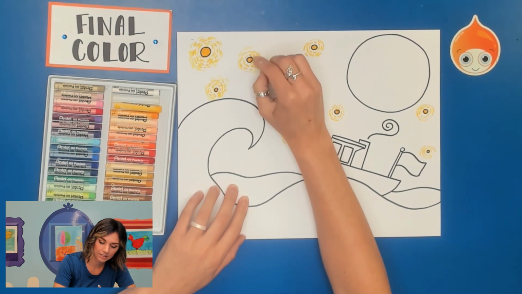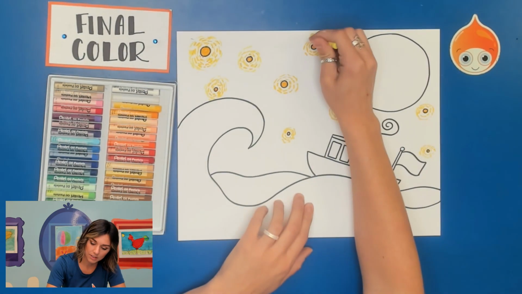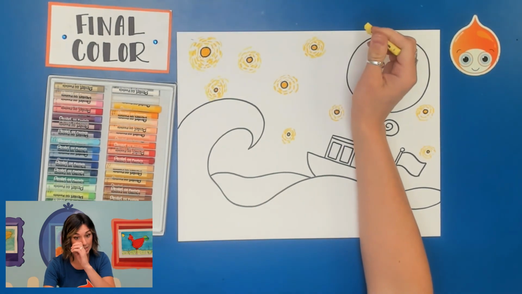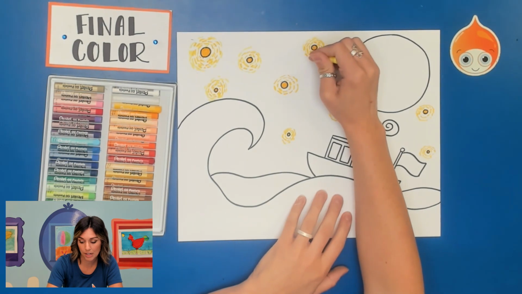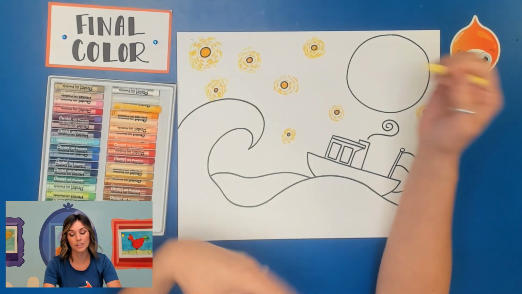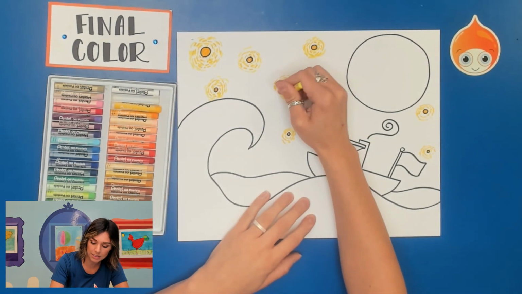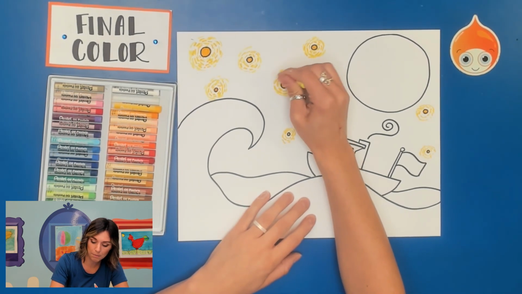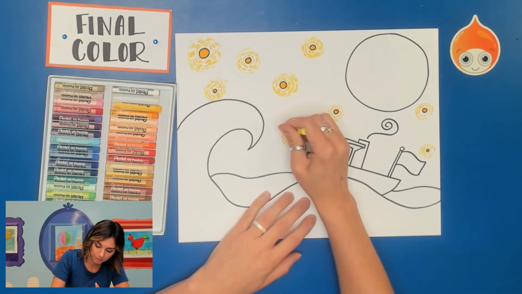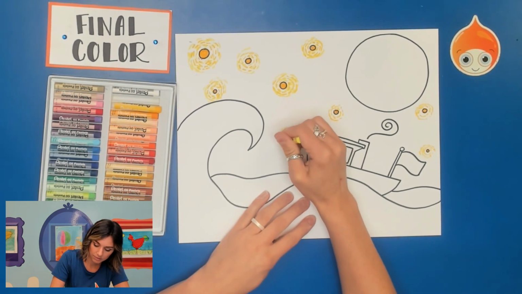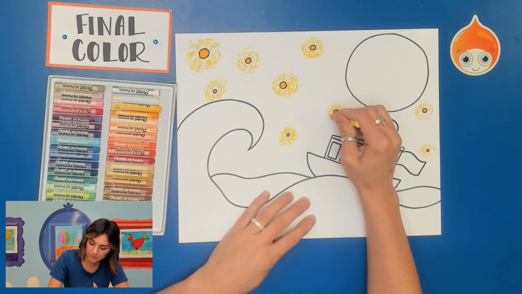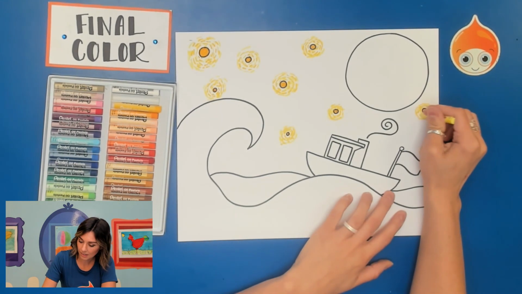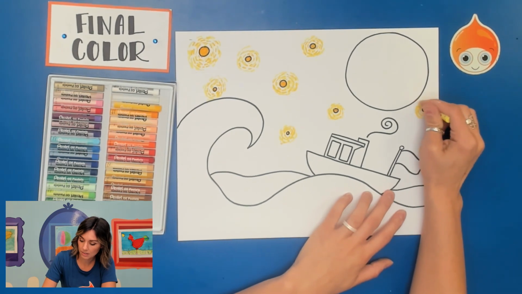All right, there's that. Don't forget all your other stars. We're going to be doing this method throughout our entire picture. The goal is to have it filled up with all sorts of turbulence lines, but we still want to see some paper from our background. All right. There are my stars.